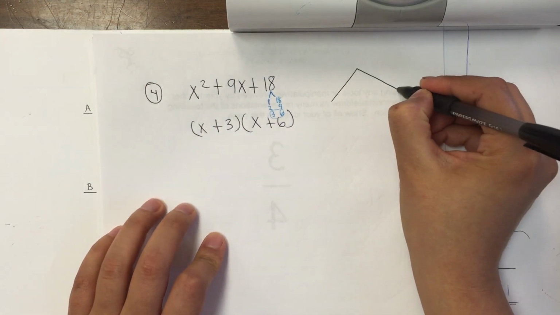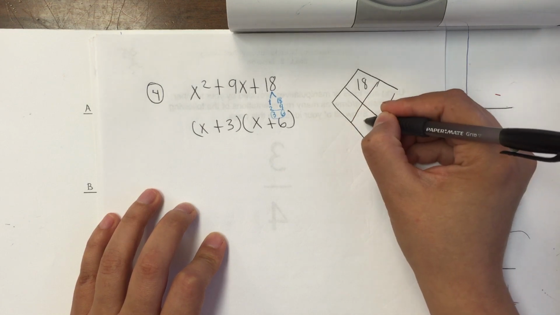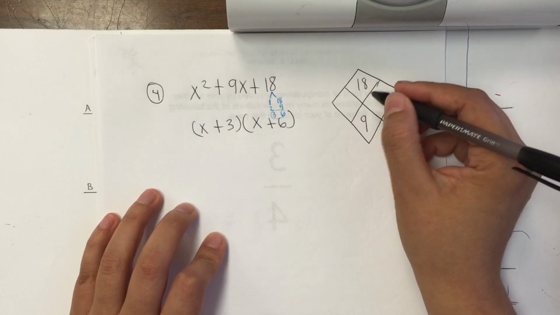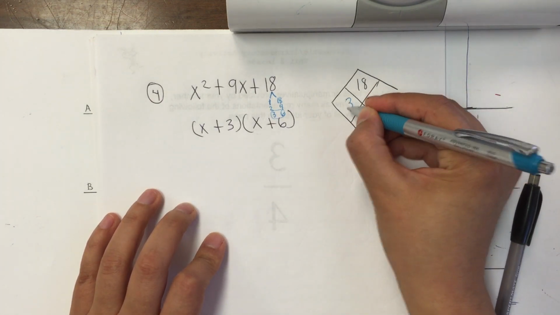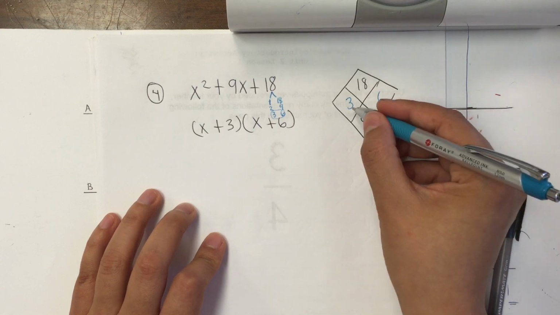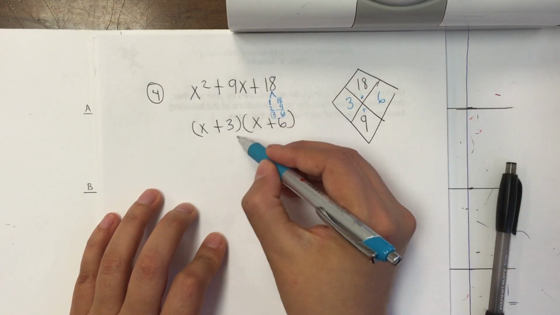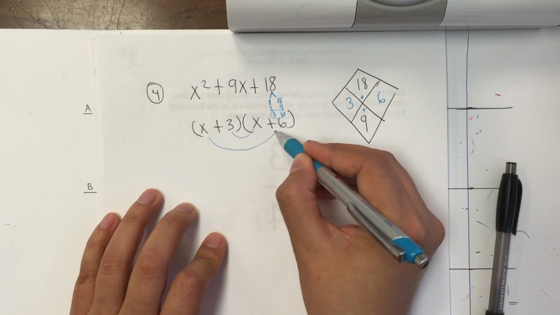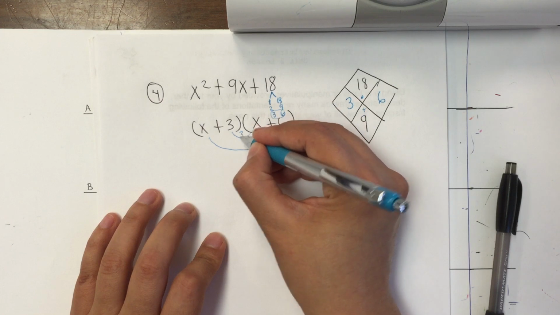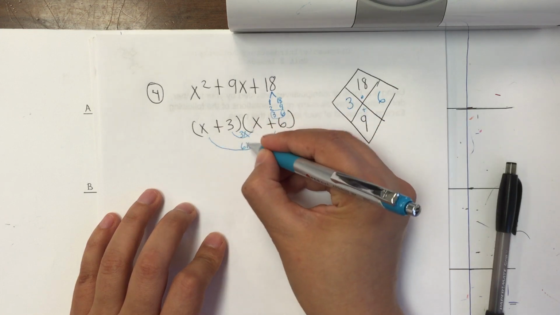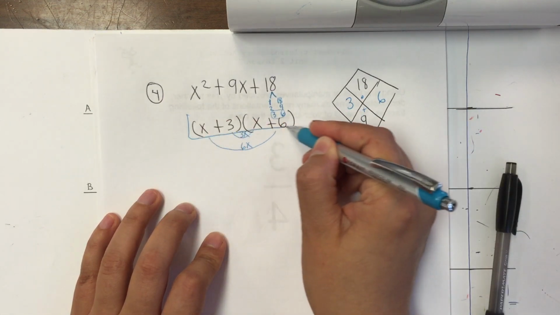Okay, if we were doing it with the diamond, again, both are positive, so the two factors are going to be positive. And so we already know that it's 3 times 6 equals 18, but 3 plus 6 equals 9. Okay. Again, if you want to check, you don't have to do this part, but the way to check is to do the outside and inside of FOIL. So 3 times x is 3x, and x times 6 is 6x, which makes a total of 9x. Okay, so these are correct.